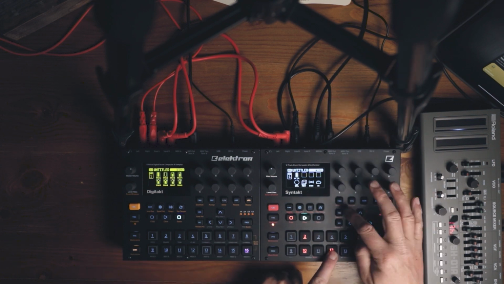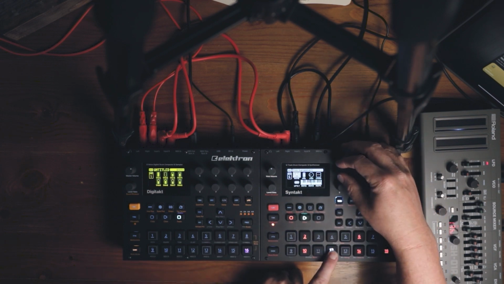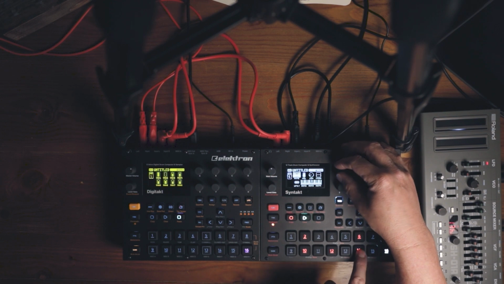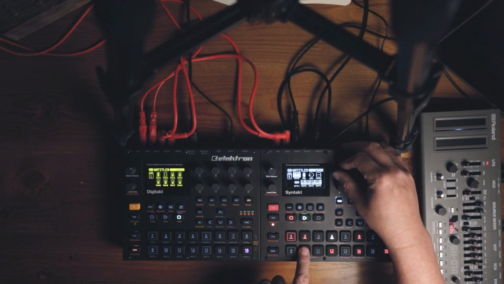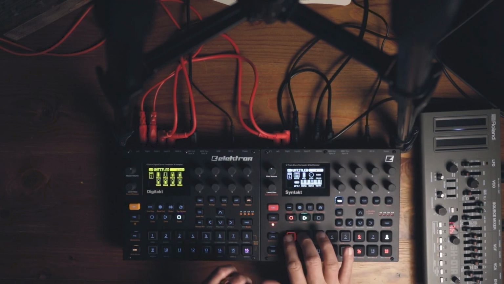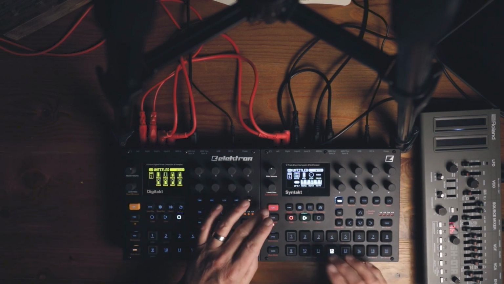And then we can go ahead and change these on our trigger menu to different notes. So if we want to sequence in like that, we can.